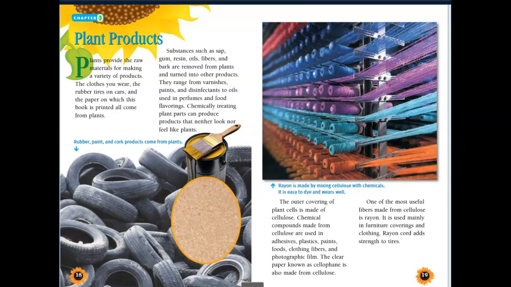Chapter 3. Plant Products. Plants provide the raw materials for making a variety of products.